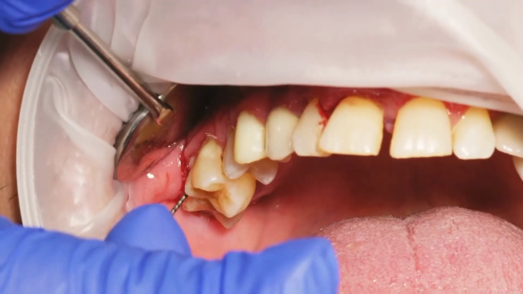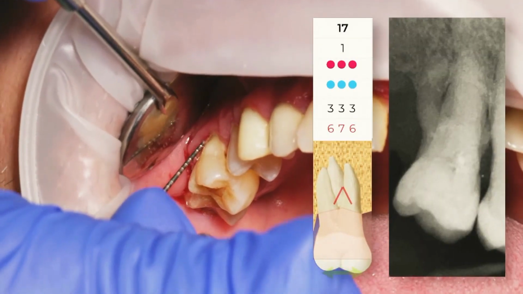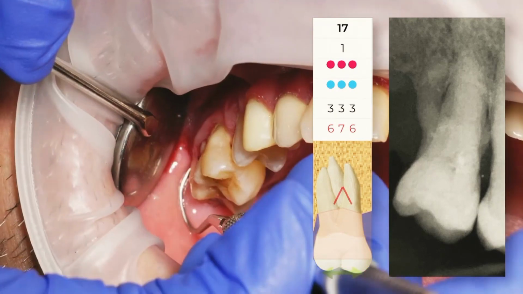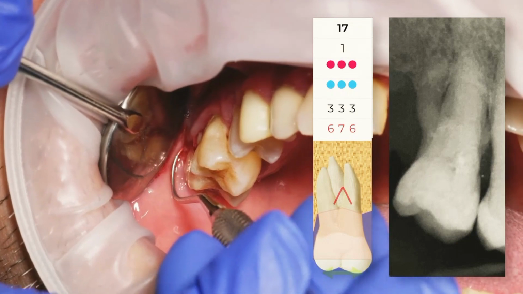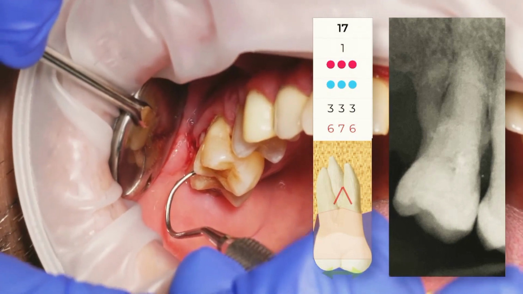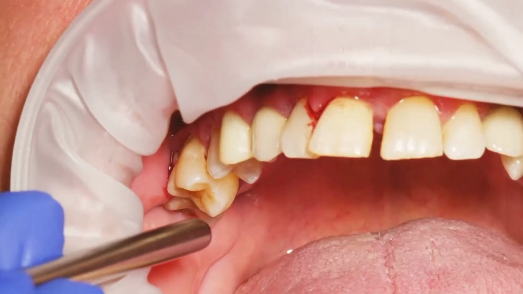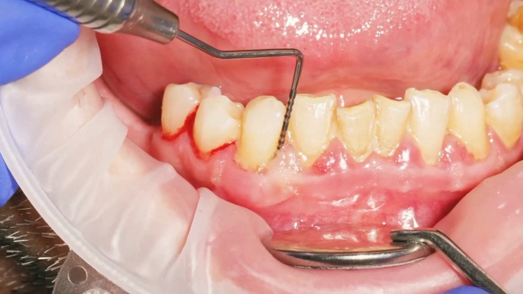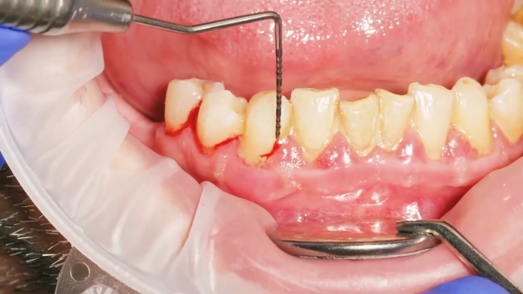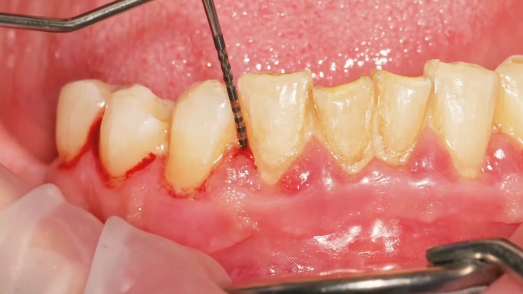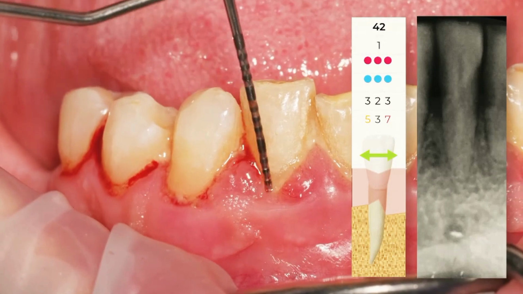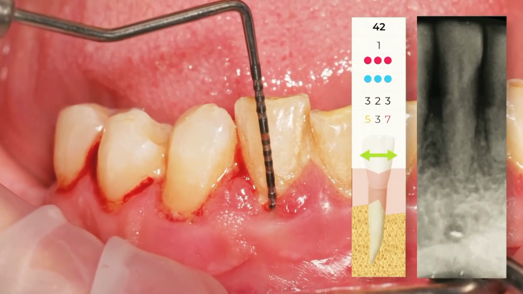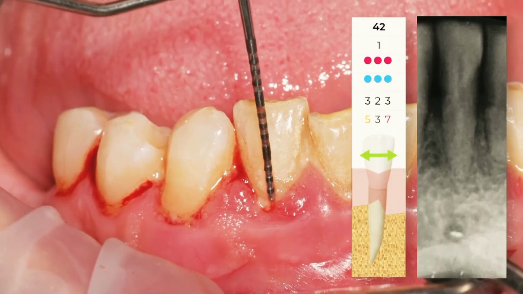So you can see here and here the use of the Nabers probe, the angulated probe, to check the furcation lesion, like in this second molar, where we have 6 millimeters probing pocket depth and also a furcation lesion. And we do the same in the lower teeth, following the same steps.